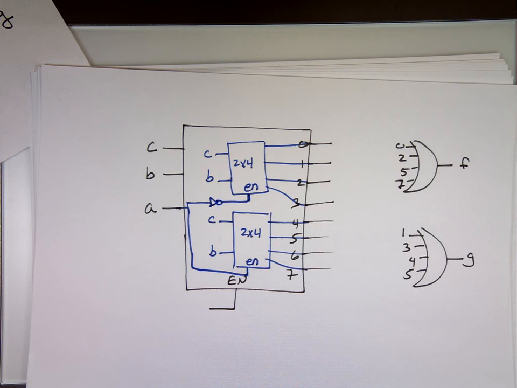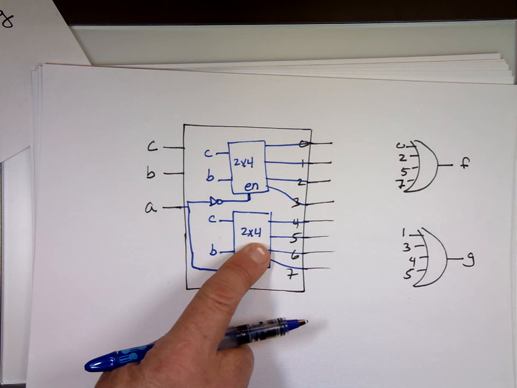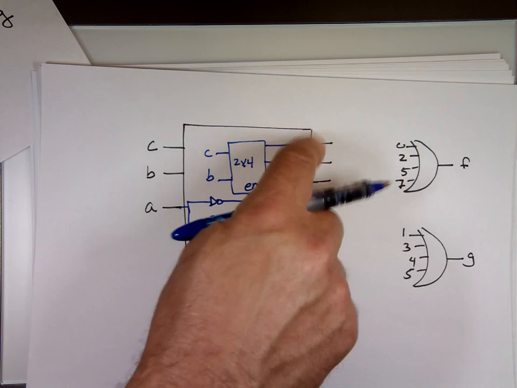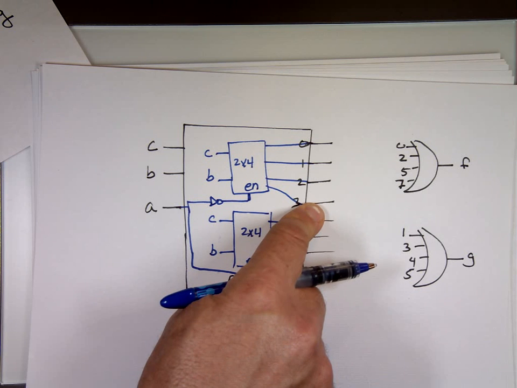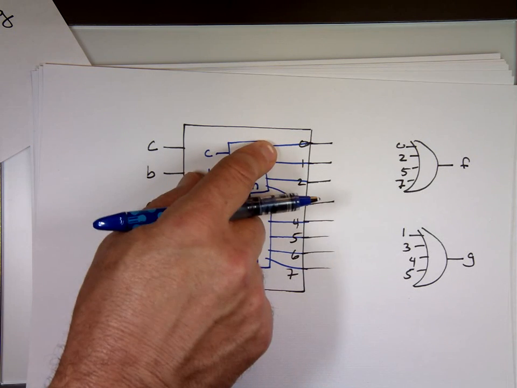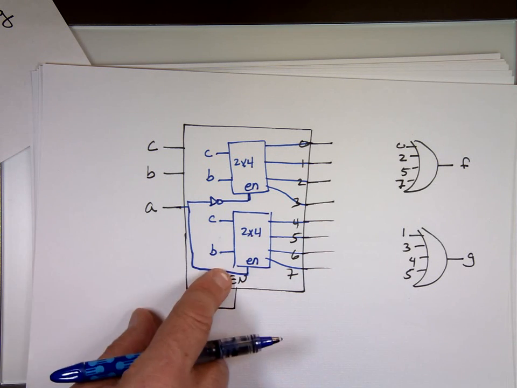So what happens when A is 0, it kills that one. It turns this one on, and you're looking at the first 4. When A is 1, that one is off, and this one is on, and based on B and C, we can decide which output is going to be.